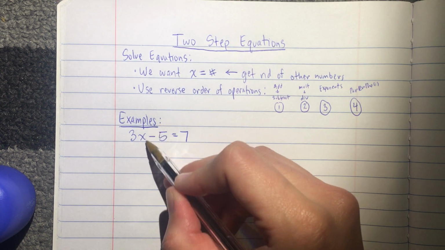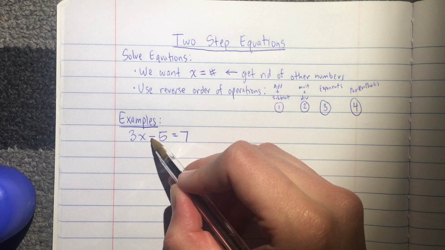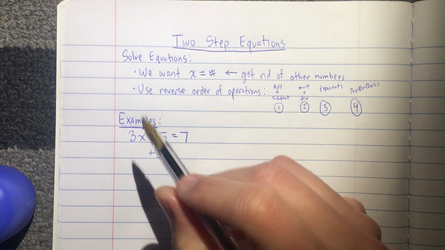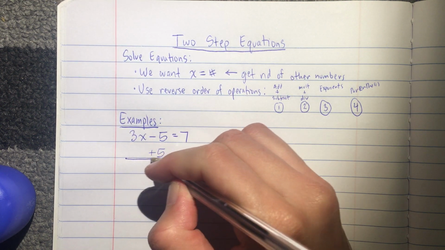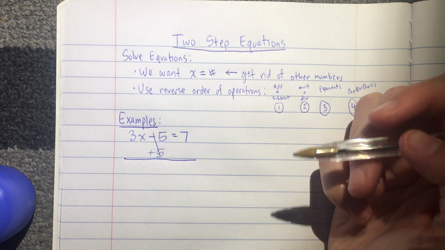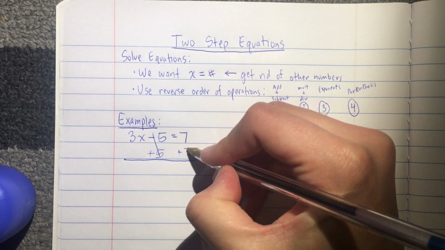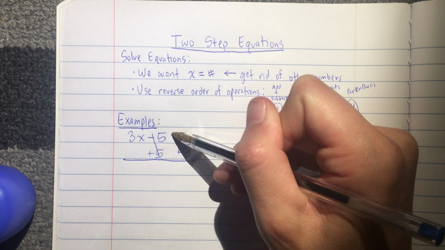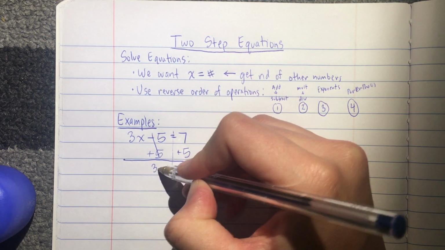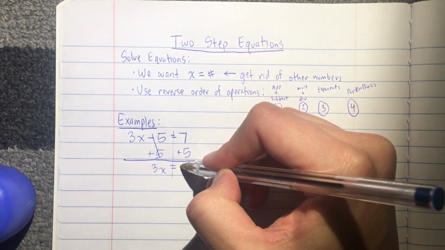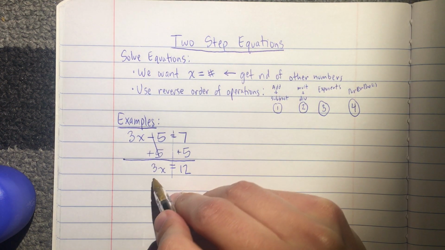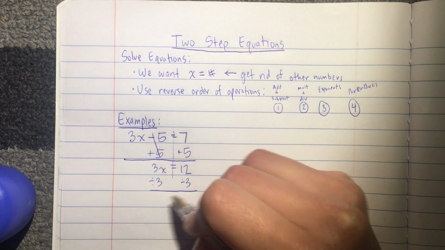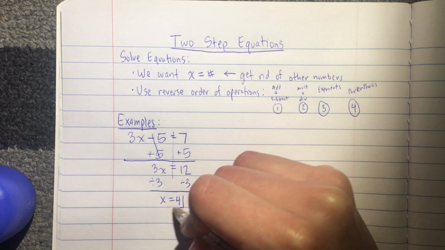So I want to get rid of this. Okay, we're undoing operations. So this is minus 5. I want this gone. So I'm going to do the opposite. Why? Because this, minus 5 plus 5, that equals 0. That's gone. But here's the rule when you solve equations. You have to do the same thing on both sides. Okay, so I did 5 plus 5 over here. I do the same thing on the other side of this equal sign. So I'm left with, on this side, 3x equals 7 plus 5 is 12. Now this is 3 being multiplied by x. I need to get rid of the 3, so I'm doing the opposite of multiplying. I'm dividing. And I get x equals 4. That's my answer.